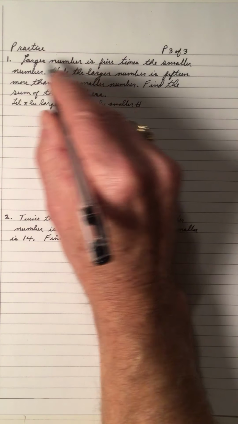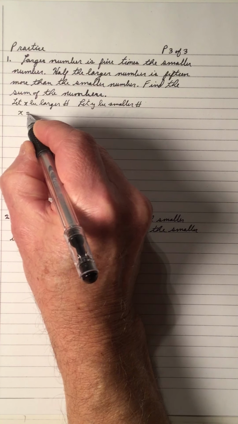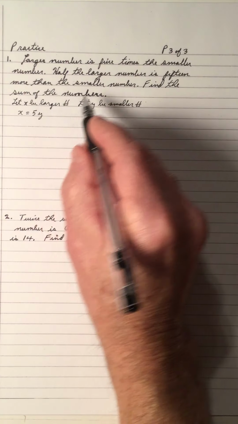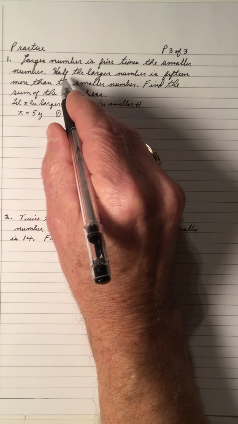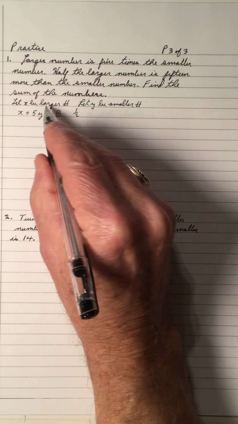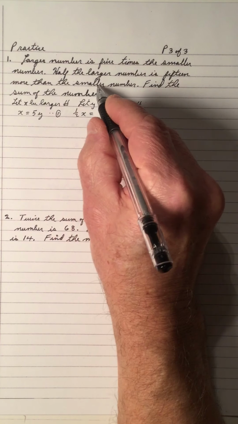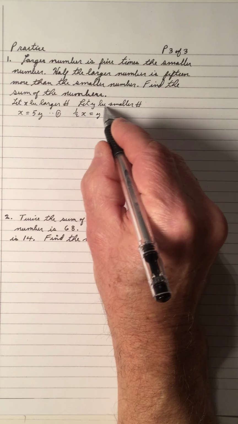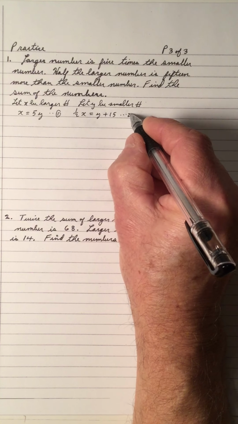So the first sentence gives me the first equation. The larger number, which is x, is 5 times the smaller. So that's the first equation. Came out of the first sentence. This next sentence, half the larger. So half the larger number, x, is 15 more than the smaller. More than means add. So the smaller number is y. So you're going to add on 15. So that's the second equation.